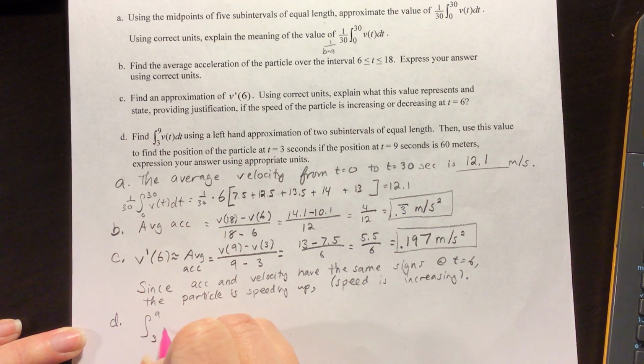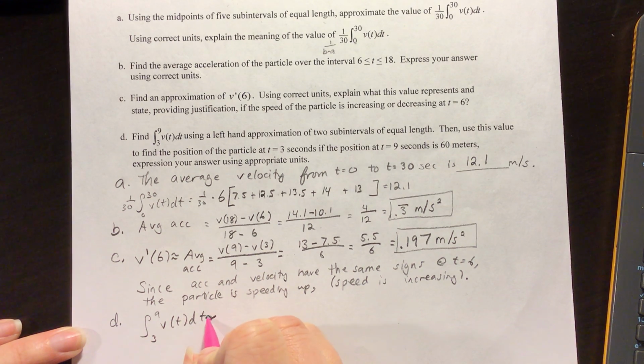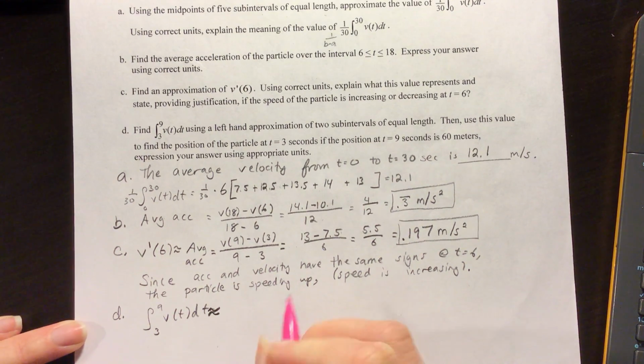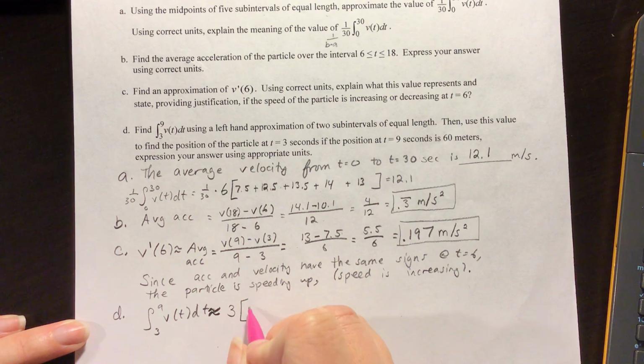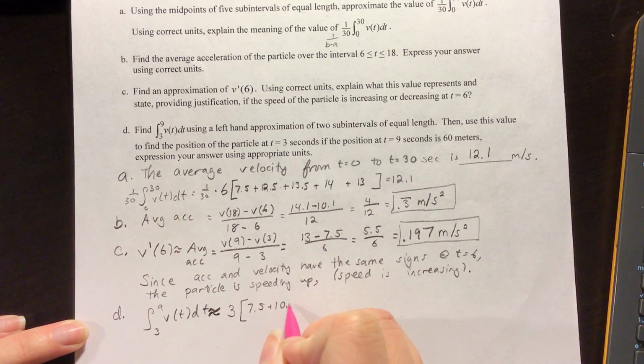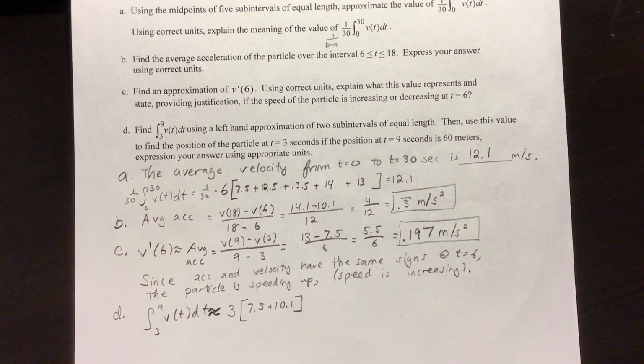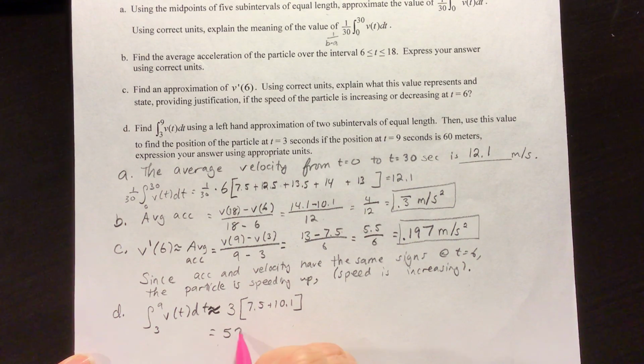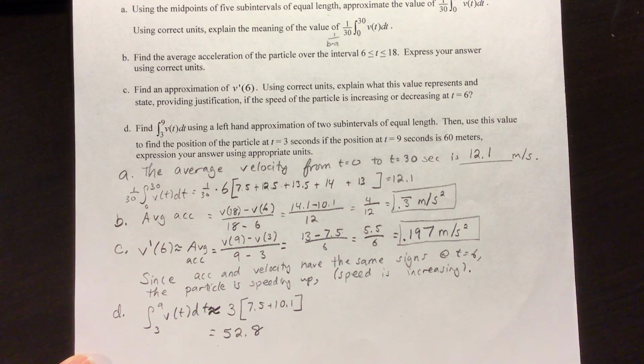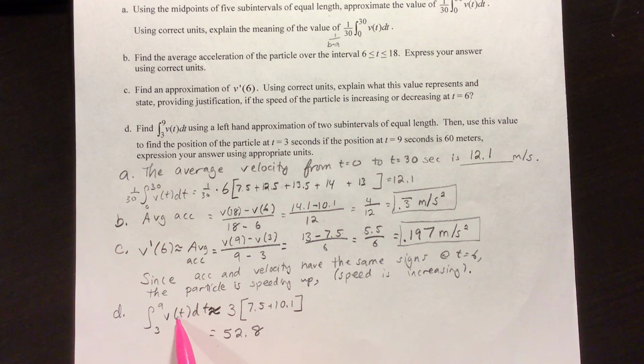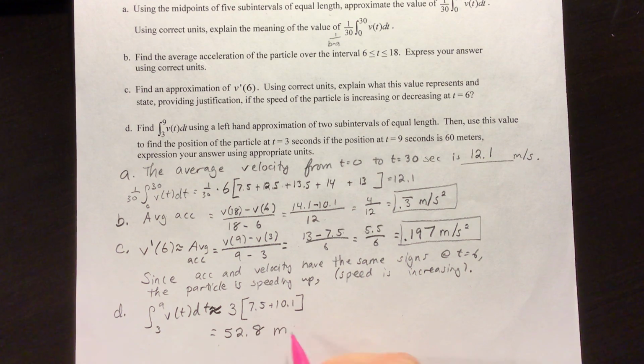Integral 3 to 9 of v of t dt is going to be approximately, not actually equal to, the width was 3, the heights are 7.5 and 10.1. That'd be 17.6 times 3 is 52.8. We just took the integral of velocity, so that was meters per second. Integral of velocity is going to be meters, because it's like the position.